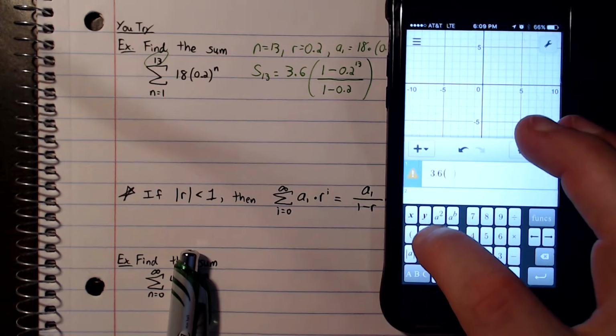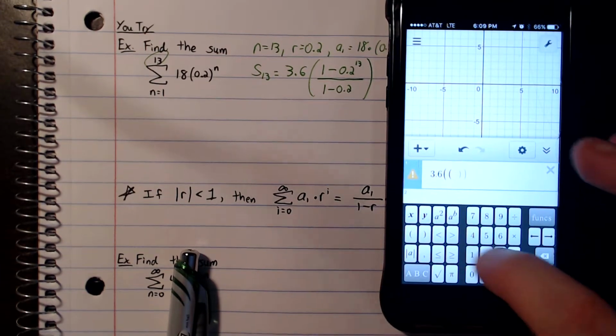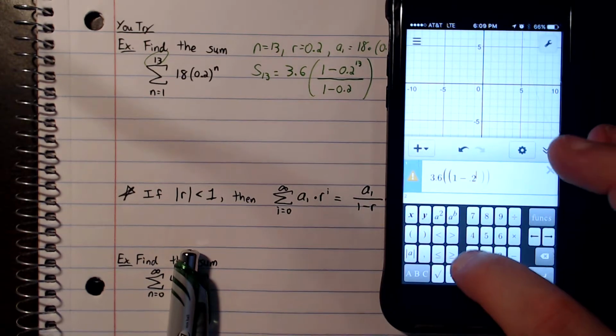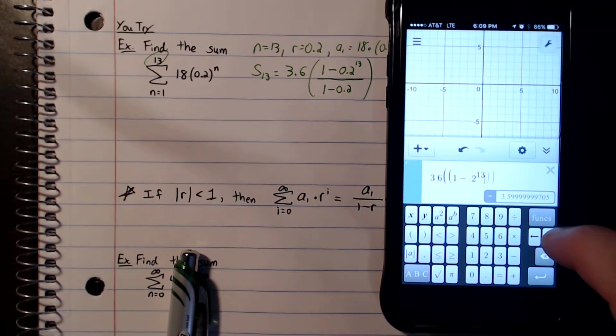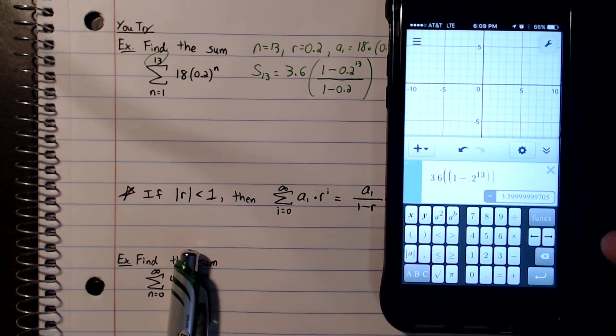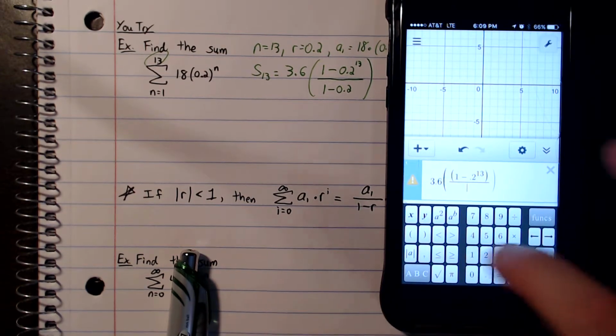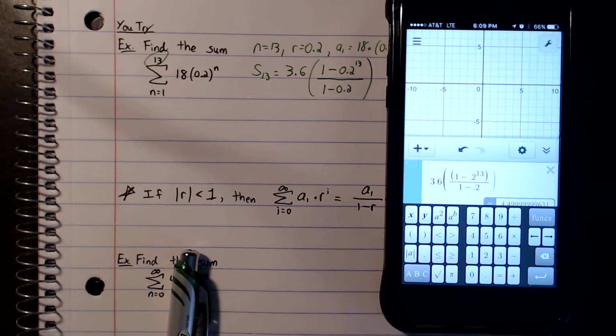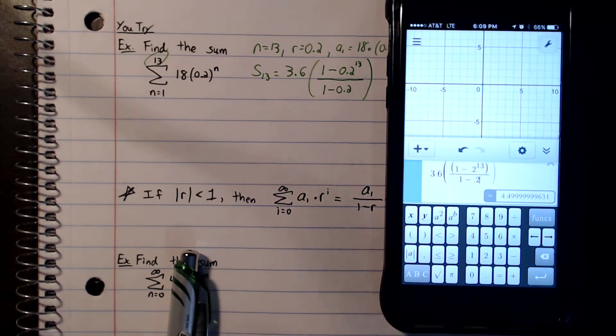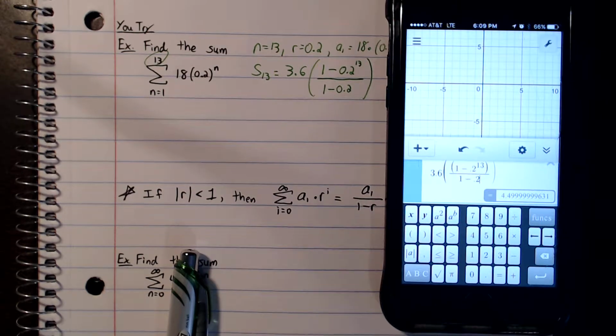Sure, I guess you could technically do this all by hand, but I don't know why you would want to. Okay, that's my top piece right here, and now I have to divide it by 1 minus 0.2, and here's our answer. Again, it doesn't tell us what to round to, so we're just going to write a couple of digits of this.